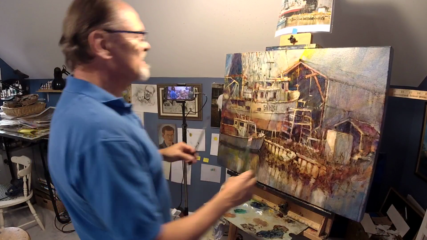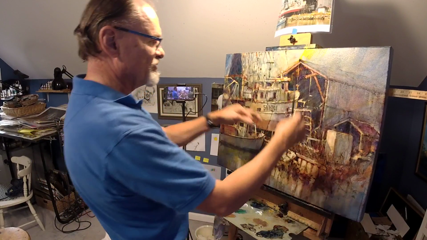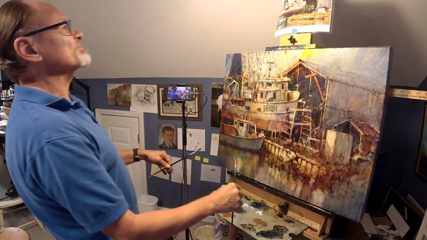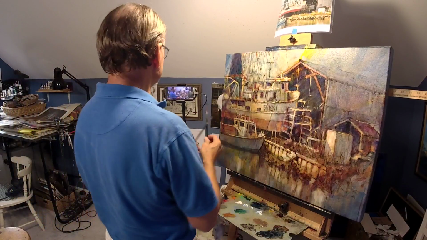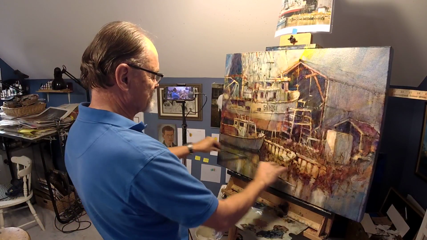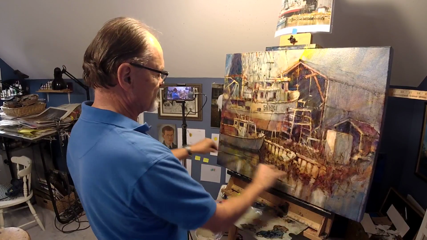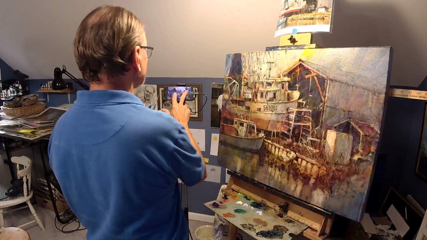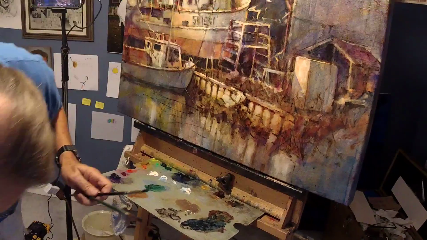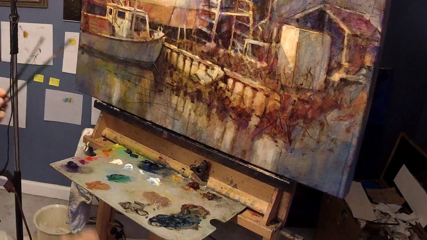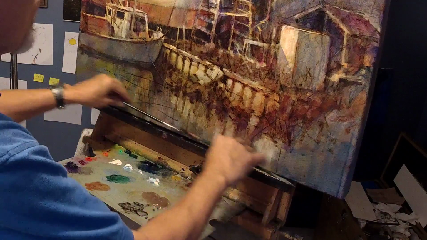Hey gang, welcome back. Let me just show you, I've just finished basically the process of drawing with the brushes. I just realized I didn't do any water texture down here. That's an oversight. So sure, let's zoom in here. I lowered my easel a little bit so that I can sit down.